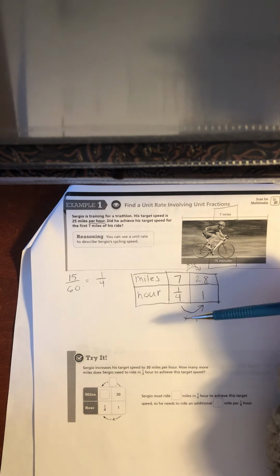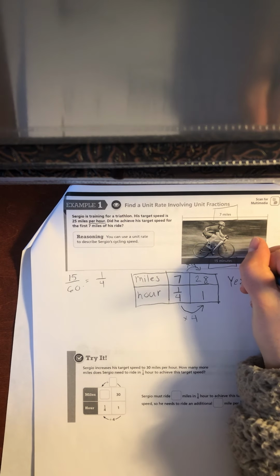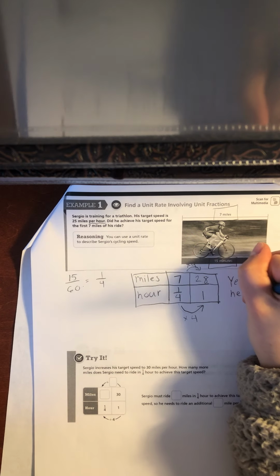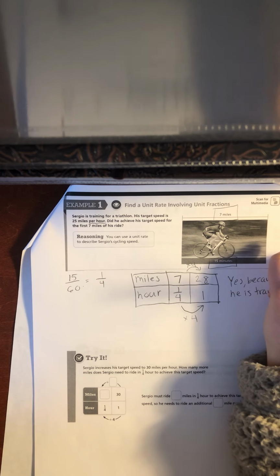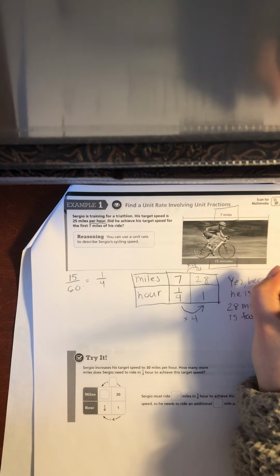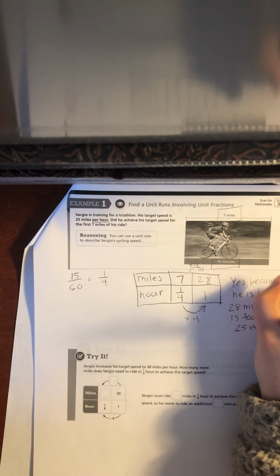And his target speed is 25 miles per hour, so he's going faster than his target speed. So yes, because he is traveling 28 miles per hour, which is faster than 25 miles per hour.